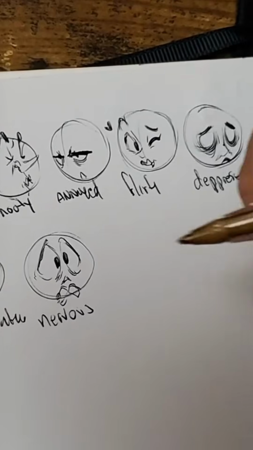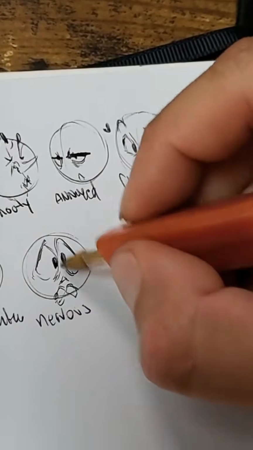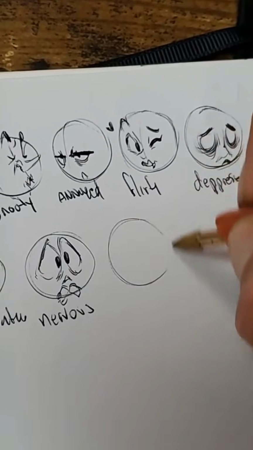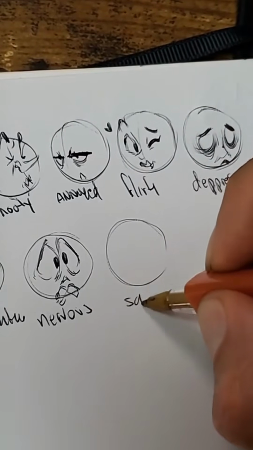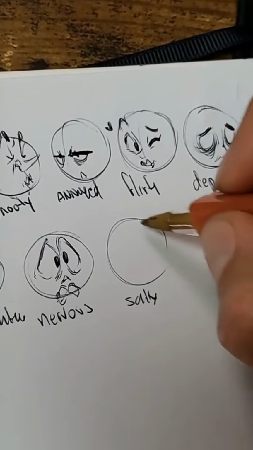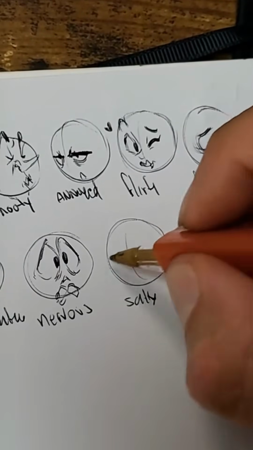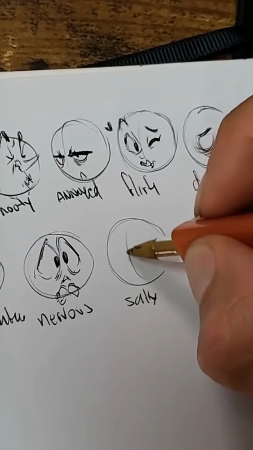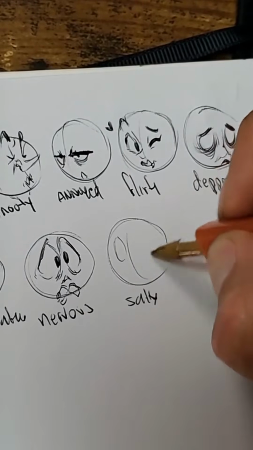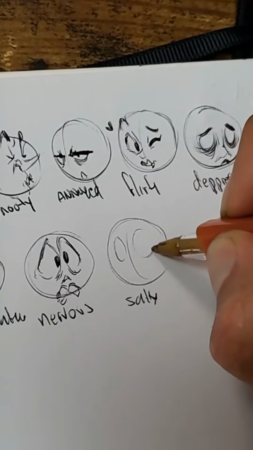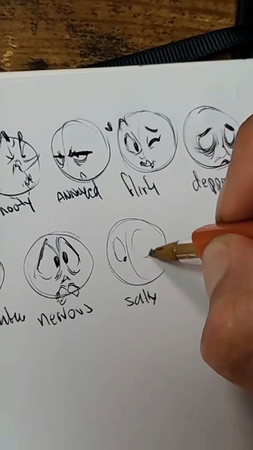Salty. Salty would be like jealous, right? Or just straight up angry, like disgusted. We already did disgusted, but salty would be maybe like looking down on someone. So imagine you're trying to look down on someone. Let's draw the eyes first.